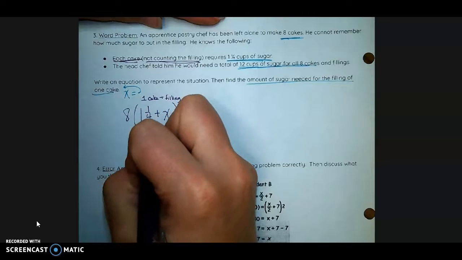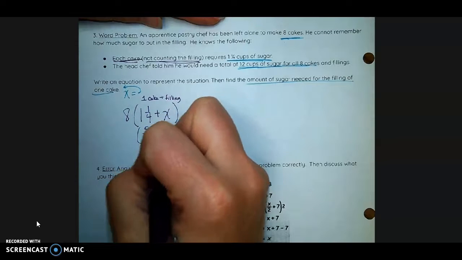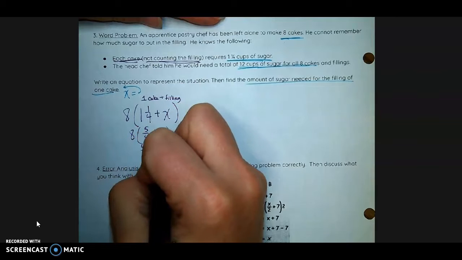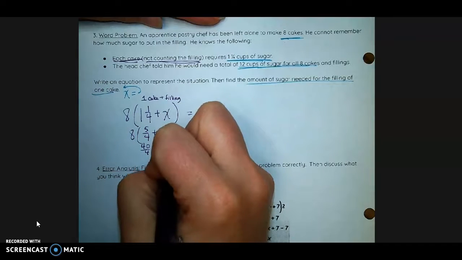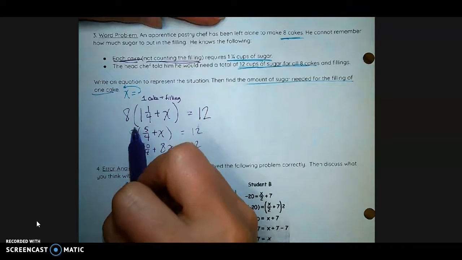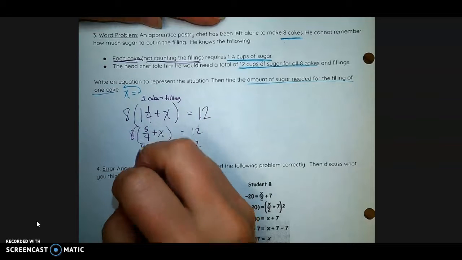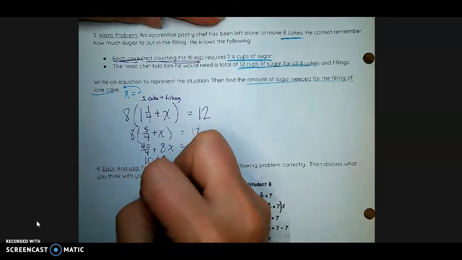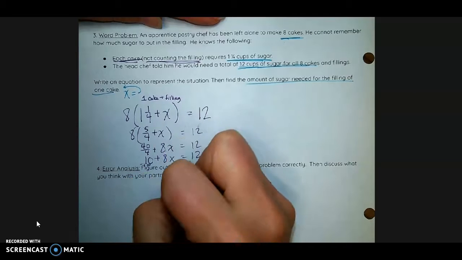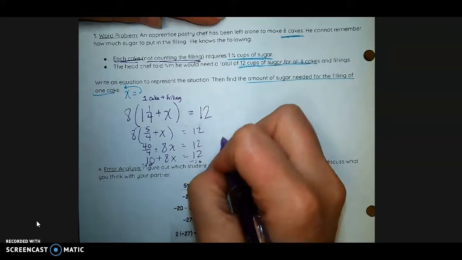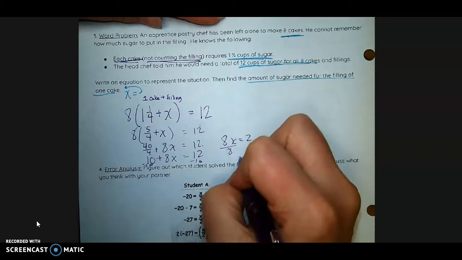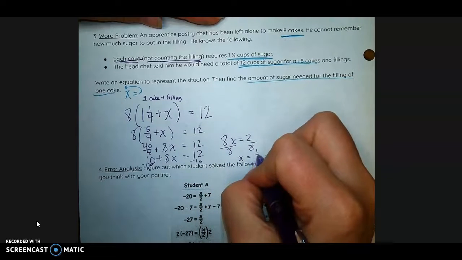I'm going to think of that as 5/4 so that I can get 40/4 and 8x, because 8 times 5 is 40, so 40/4 is 10 plus 8x. Subtract 10 from both sides, and I get 8x equals 2. When I divide by 8, I get x equals 1/4.